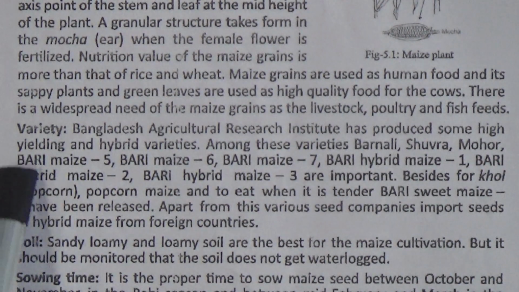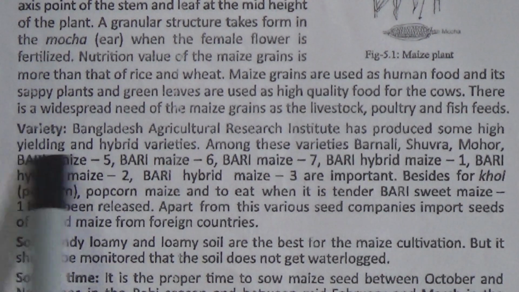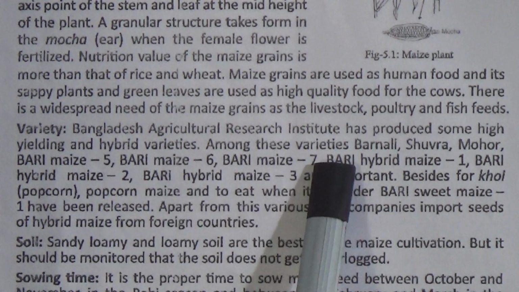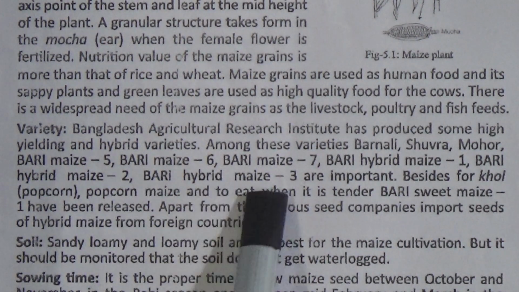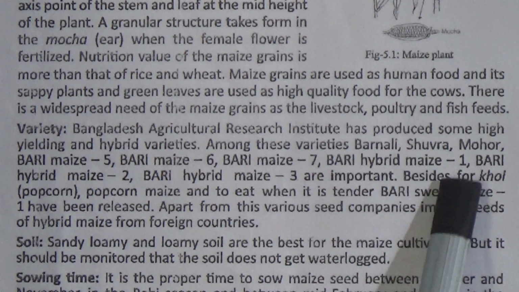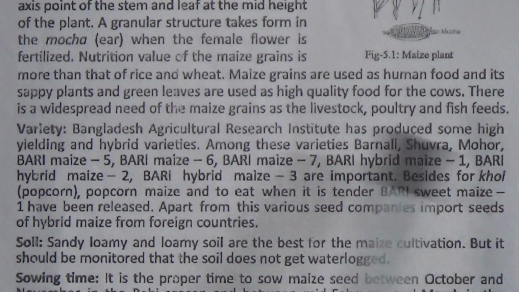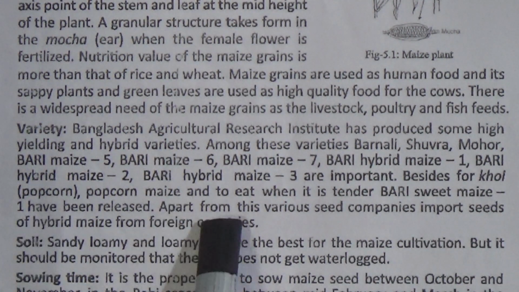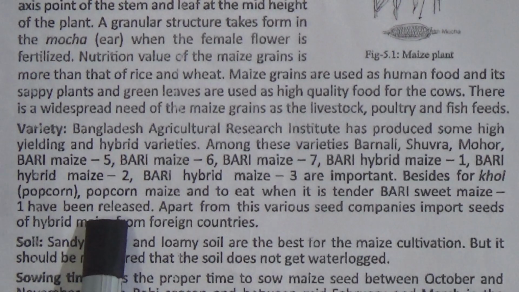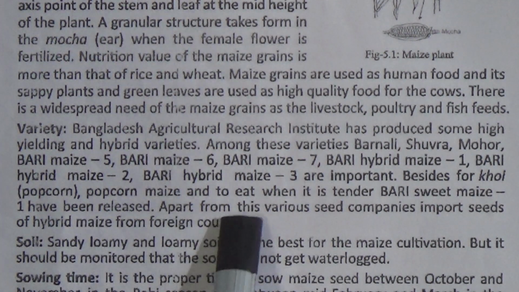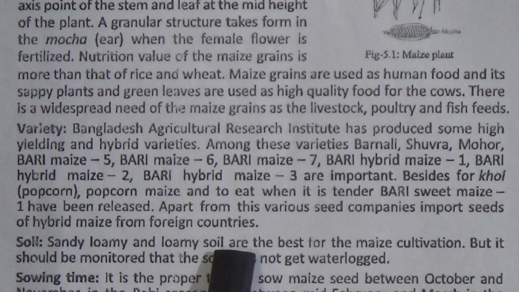Variety. The varieties of maize. Bangladesh Agricultural Research Institute has produced some high-yielding and hybrid varieties. Among these varieties, Bornali, Shubhro, Mohor, Bari Maize 5, Bari Maize 6, Bari Maize 7, Bari Hybrid Maize 1, Bari Hybrid Maize 2, Bari Hybrid Maize 3 are important. Besides, for popcorn maize and to eat when it is tender, Bari Sweet Maize 1 has been released. Apart from these various seed companies import seeds of hybrid maize from foreign countries.